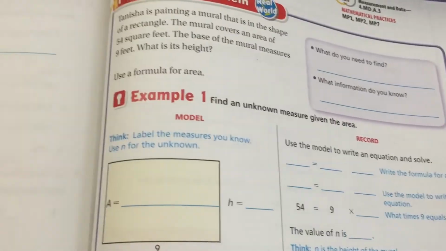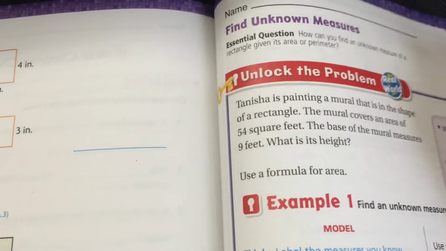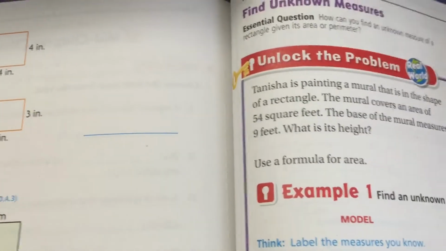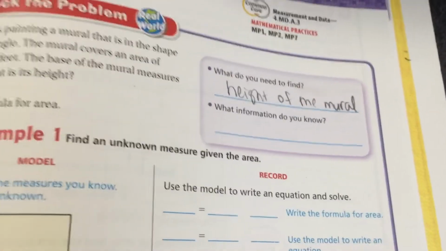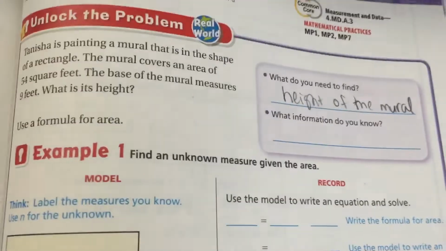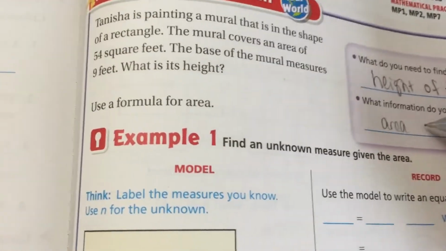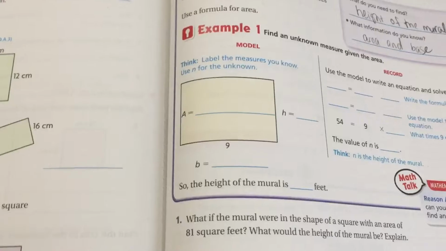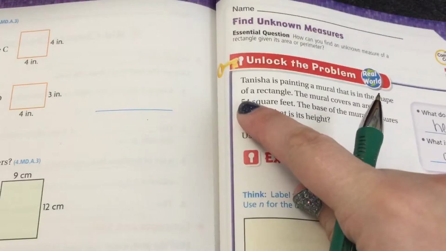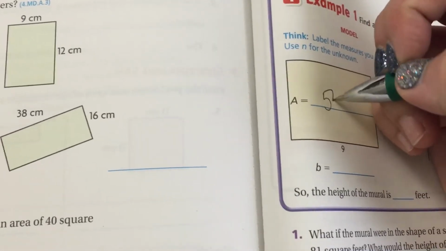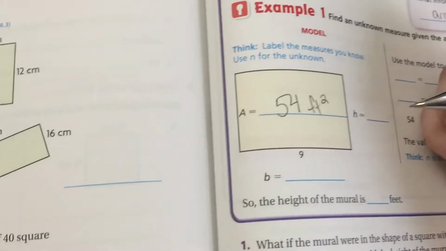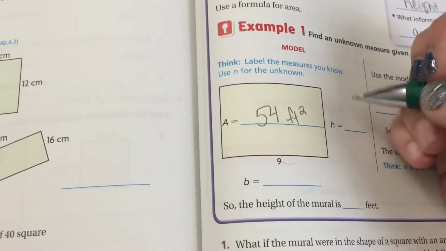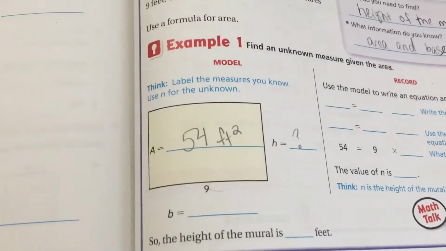So it says, what do we need to find? We need to find the height. So I'm going to say find the height of the mural. What information do we know? We know the area and we know the base. All right, let's figure this out. It says label the measures you know. So I know the area. I know the space inside is 54 square feet. And I know the base is 9. They fill that in for me. But I don't know what this height is right here. I got to figure that out.